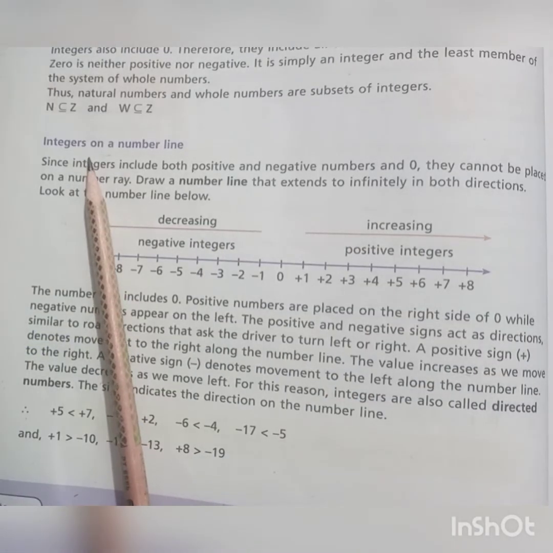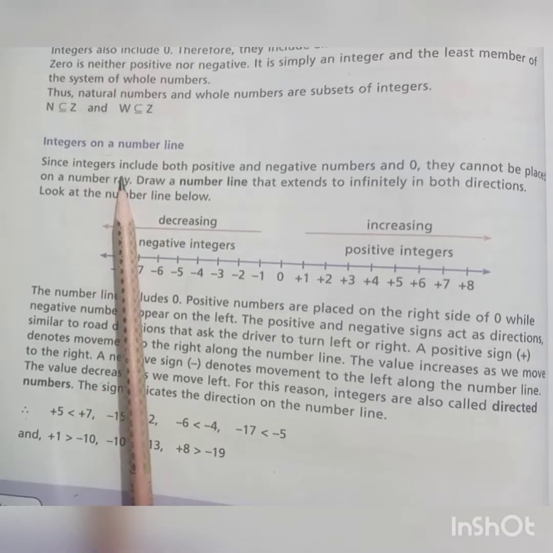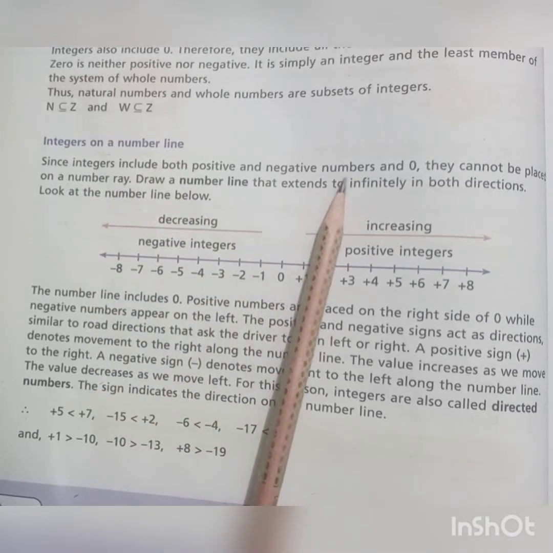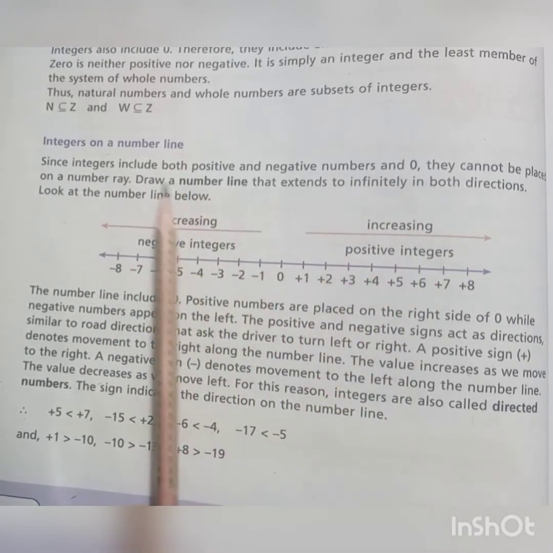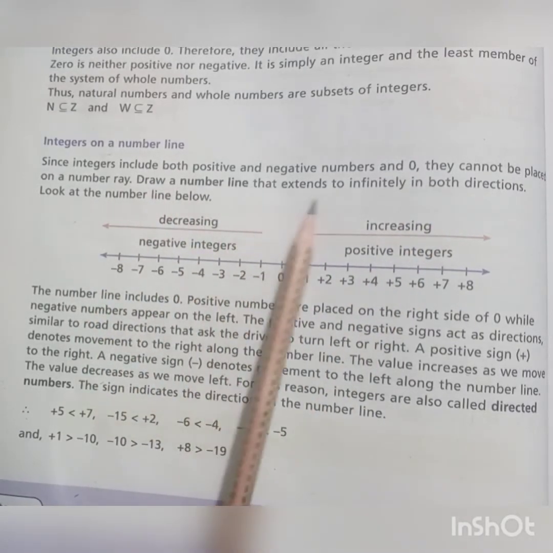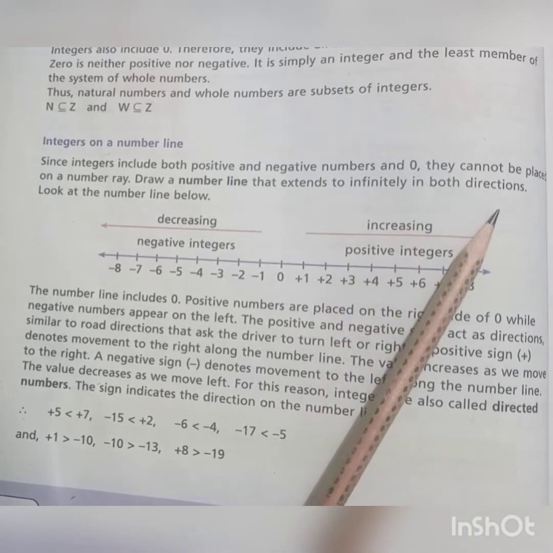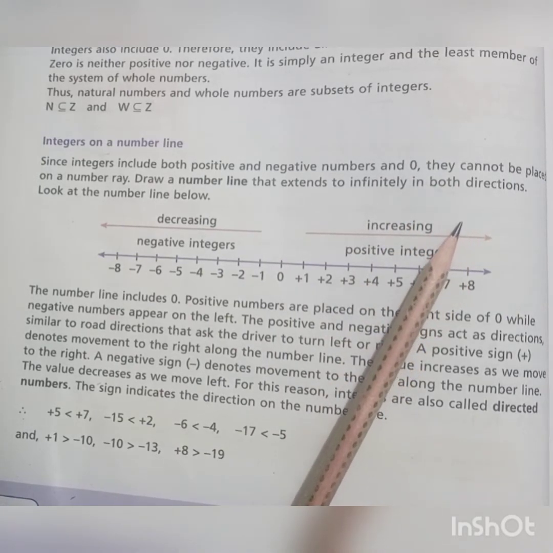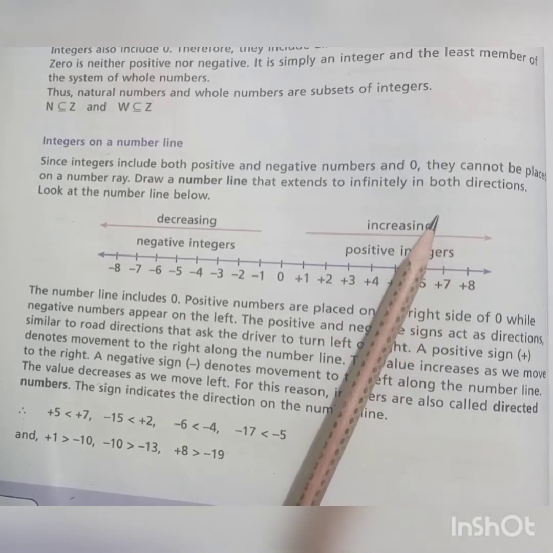Now our next topic is integers on a number line. Since integers include both positive and negative numbers and 0, they cannot be placed on a number ray. Draw a number line that extends infinitely in both directions. Let's understand how to represent integers on a number line.